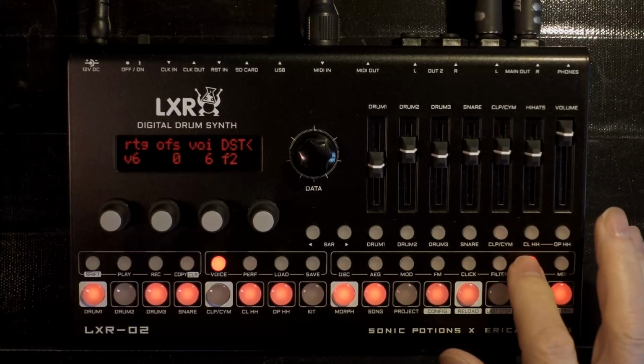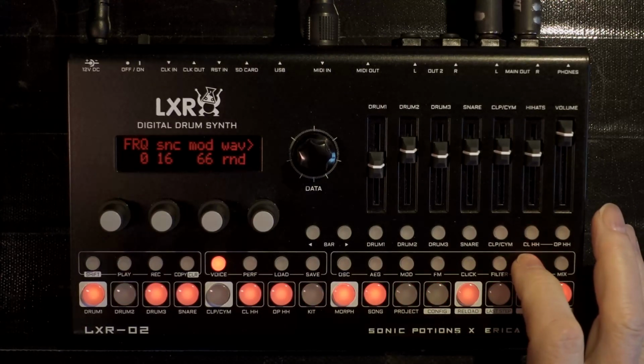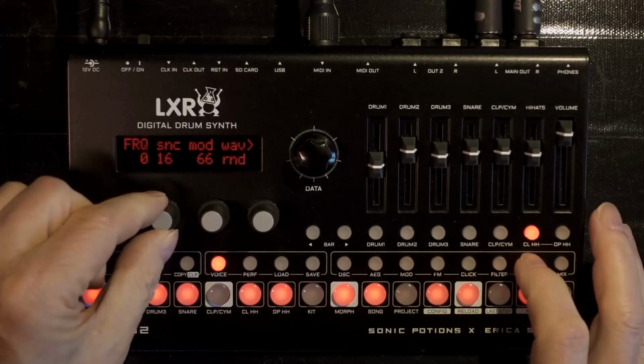And because it is on the random wave shape now, it's not so much a standard repeating envelope because we've got a different shape on that envelope.